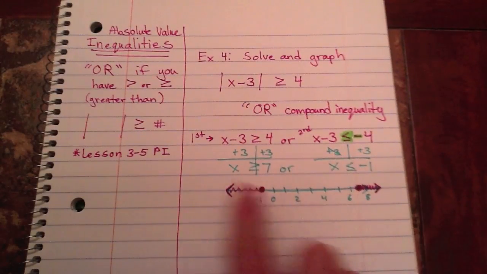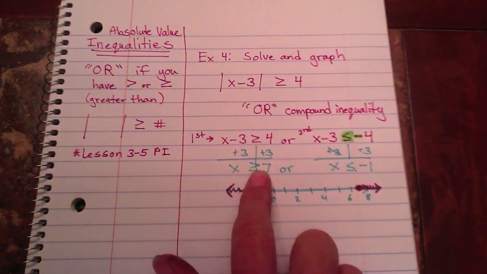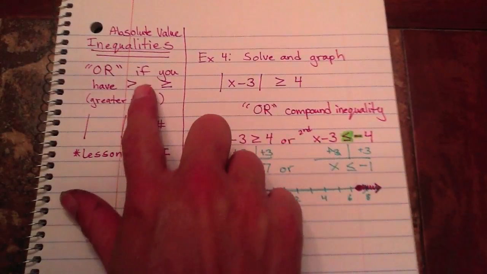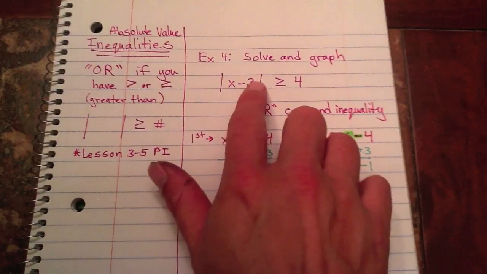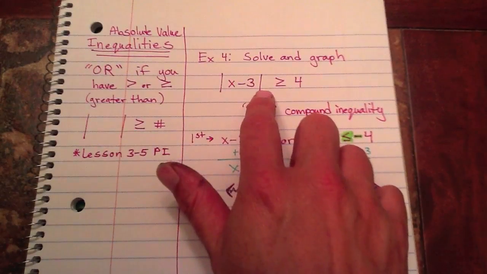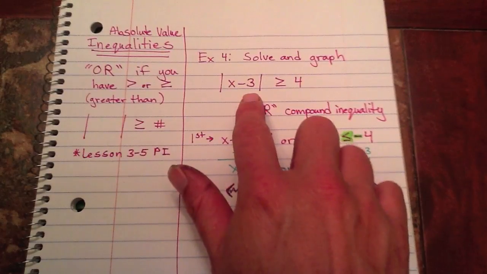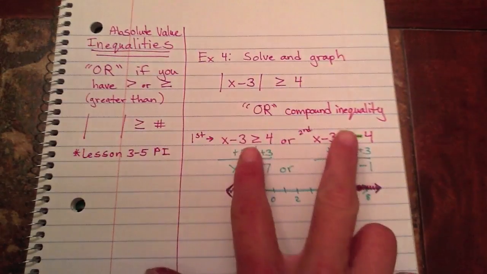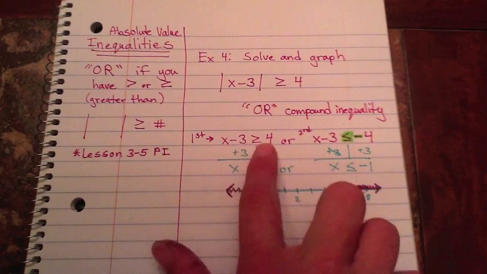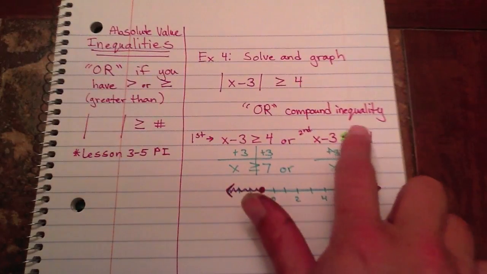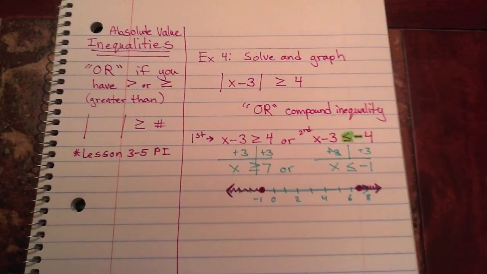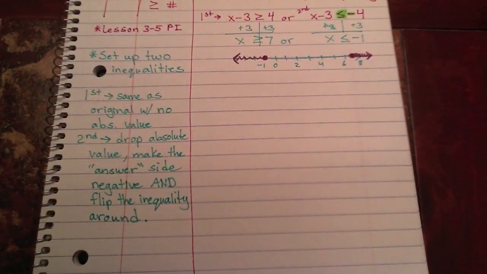This is all lesson 3.5 right here, part 1. The only new thing that you just learned right now is that when you see absolute value, you're going to follow the same rules as we did with the equations. I'll show you an example like that. But then you're going to set up 2 when it's a greater than. First one is the same. That's the part you have to memorize. Flip your inequality and make a negative.